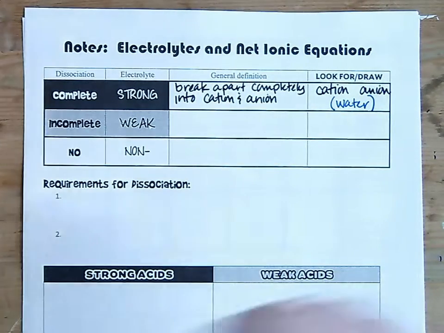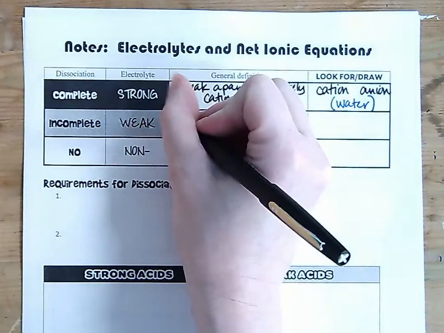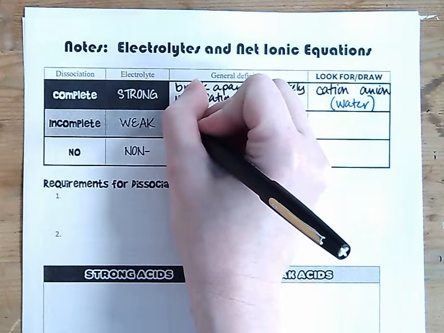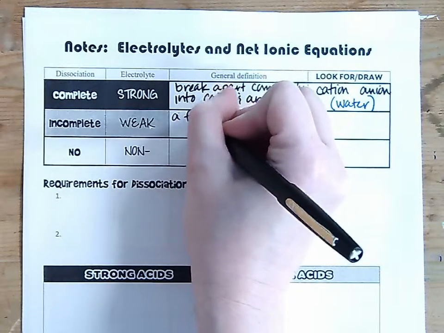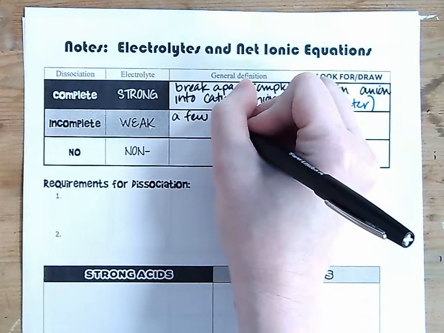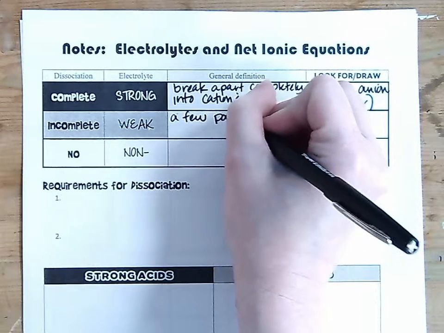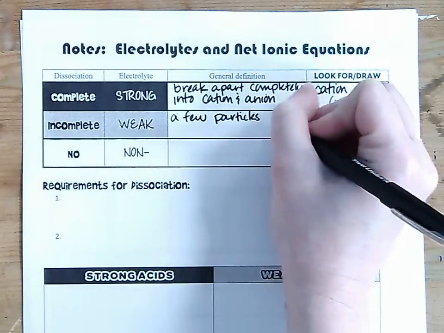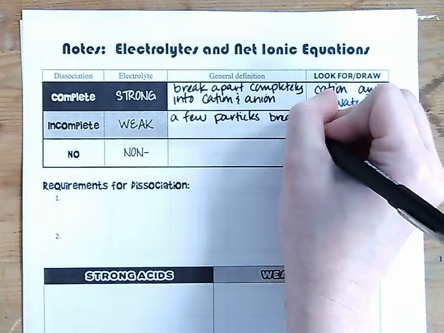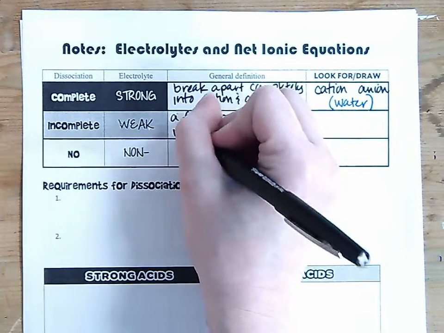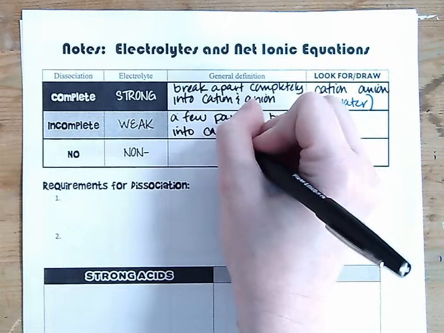For our incomplete dissociation, we're going to see that a few particles break into cation and anion.